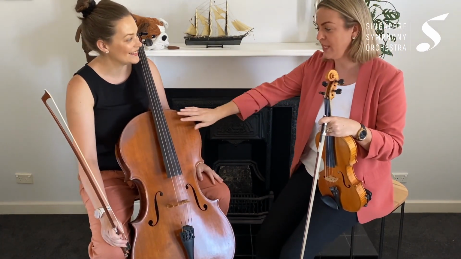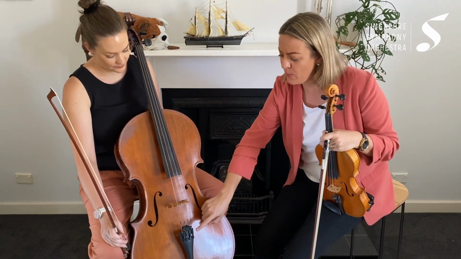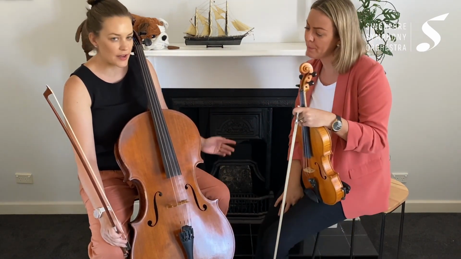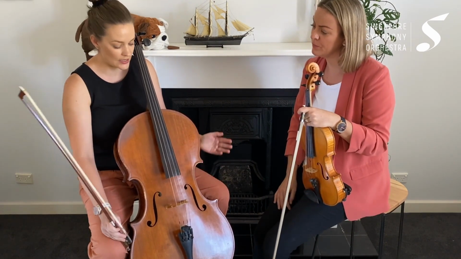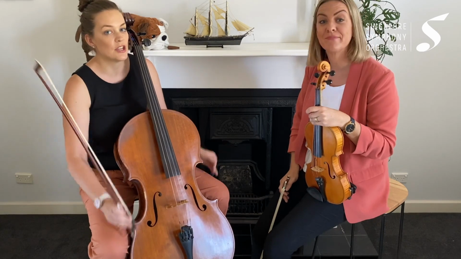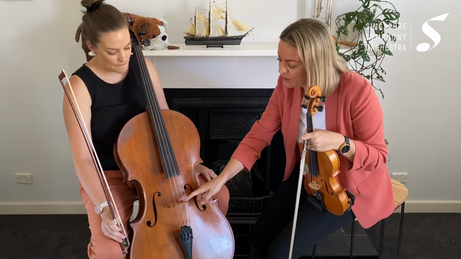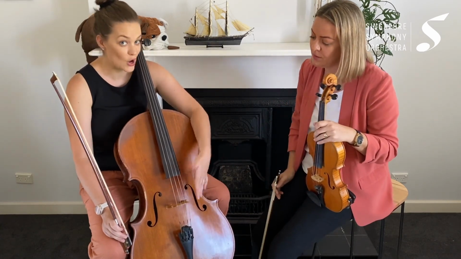Now, the cello we can see is made from this beautiful wood here. What about all the other pieces that we have on the cello? Yeah, it's made of a few different kinds of wood. There's ebony, maple, spruce, and they all have different qualities which help to transmit the vibrations. Wow, and so what's this bit here called? This one is the bridge, and it holds up the strings.